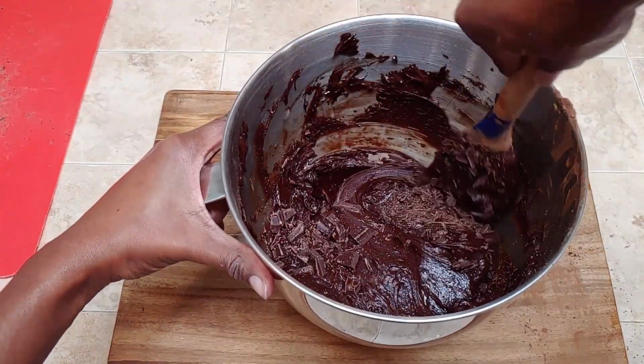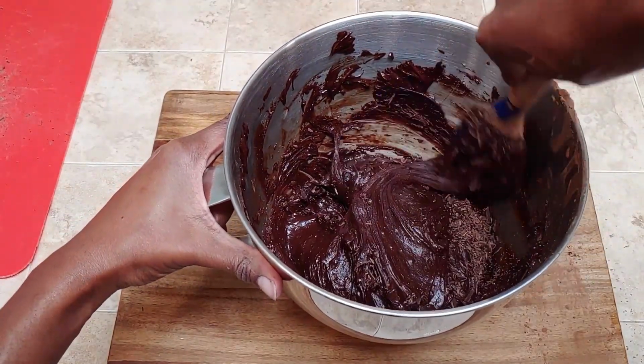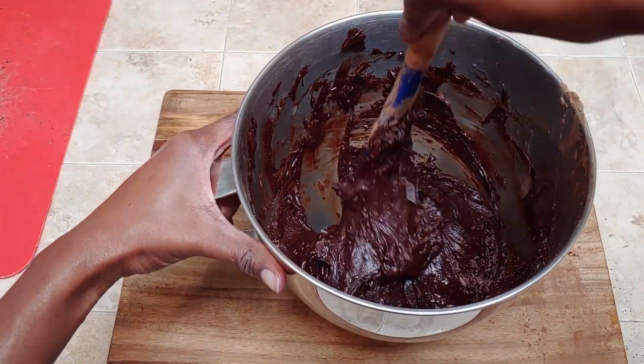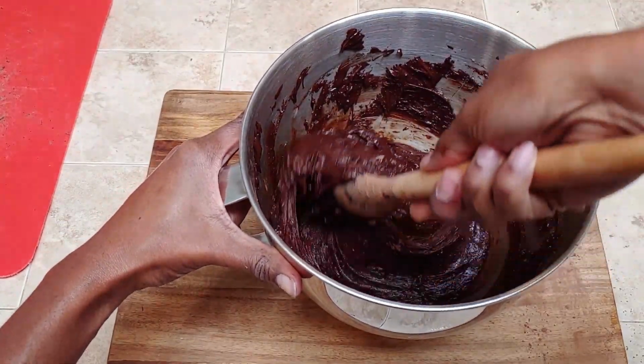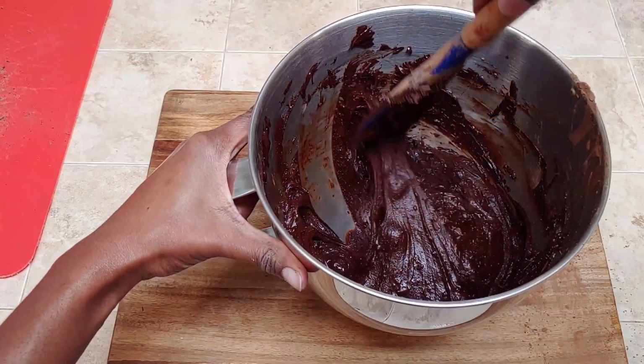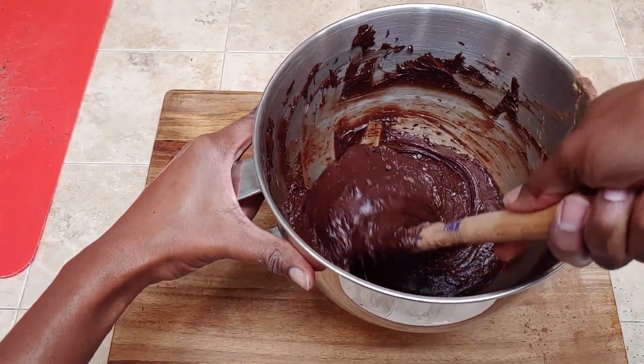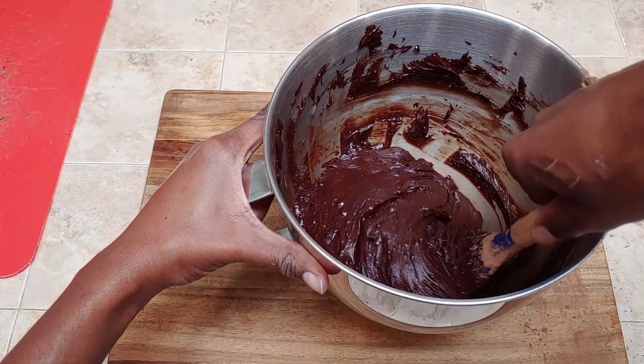And again, you just want to fold it in until it's incorporated. You don't have to do a whole lot of mixing here, and you don't have to add anything. It's definitely enough chocolate by itself without any mix-ins, but sometimes you want to add something else to the mix, and that's fine. You can go ahead and do that here.